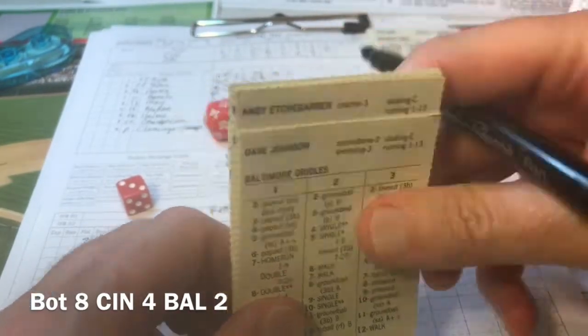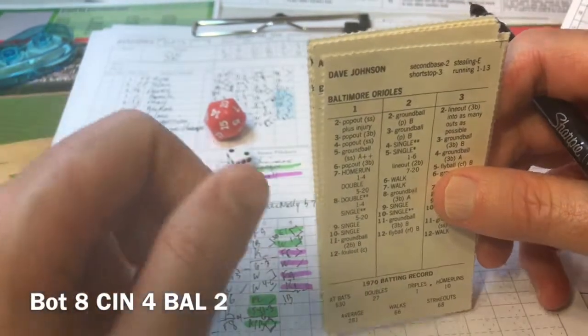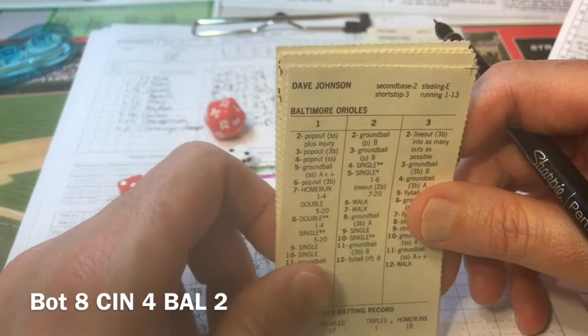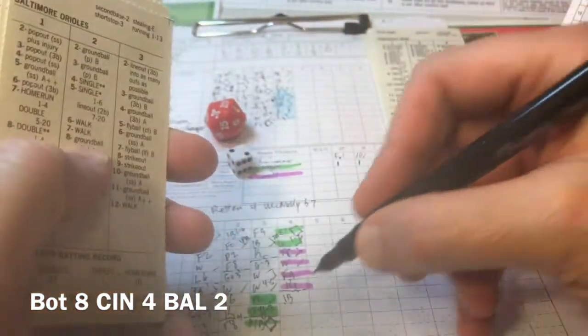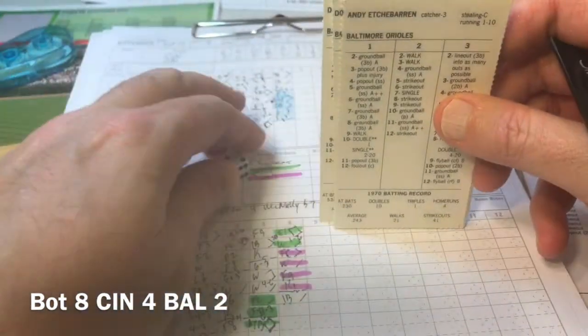Here we are in the bottom of the 8th inning. The score is 4-2 Cincinnati, and leading off is going to be Dave Johnson. And here's a pitch from Dick Hall, and he swings and hits a line drive, base hit, and he's on at first base. Leadoff batter is on, and it's Andy Etchebarren.